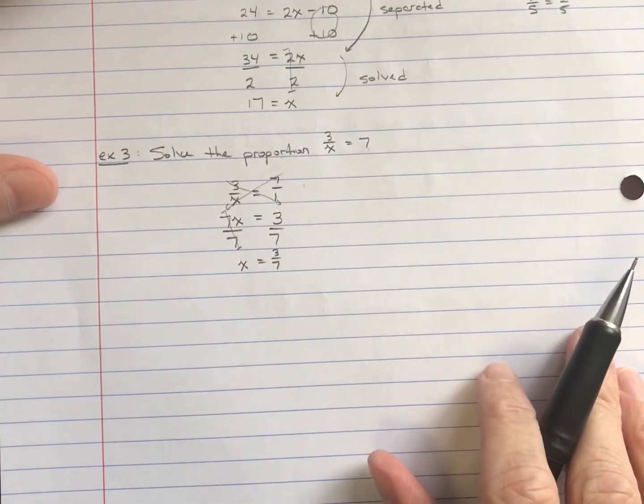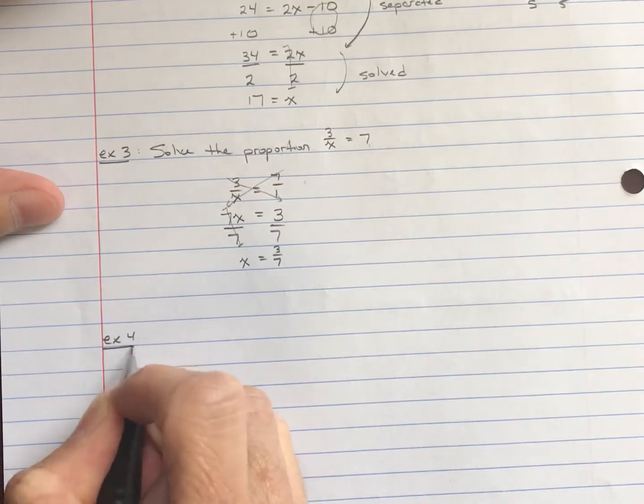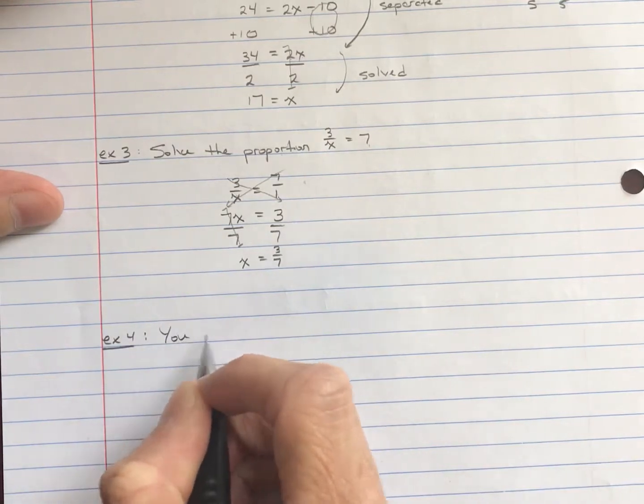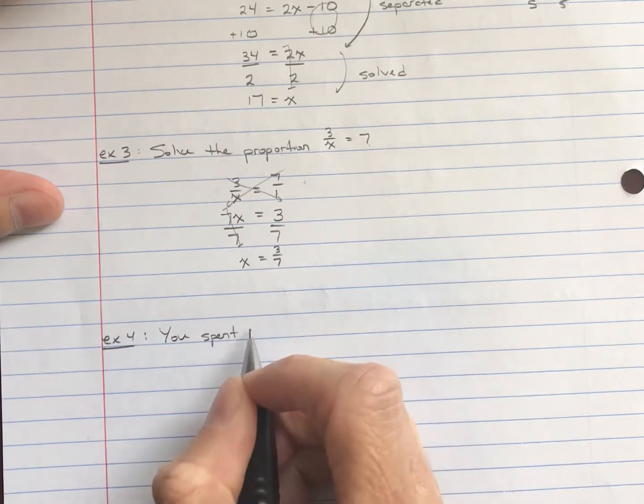Okay, let's take a look at 3 applied problems. So example 4. Okay, let's say here, this is where proportions really come in handy.